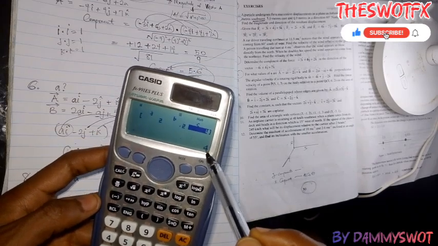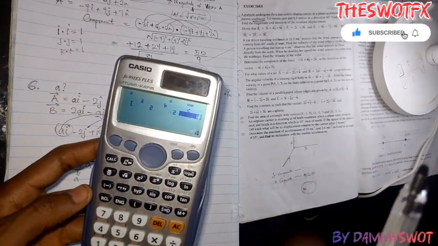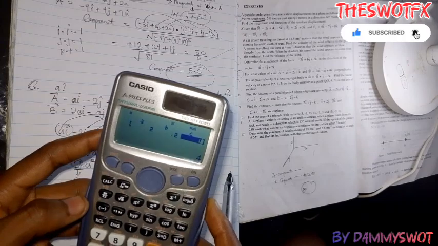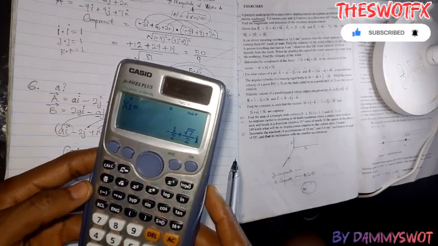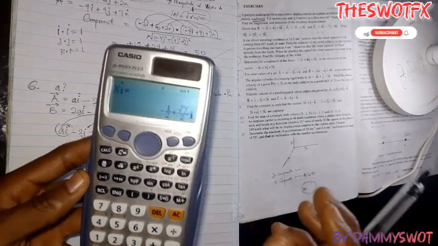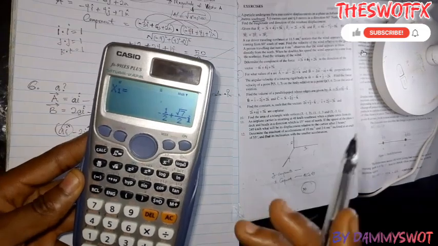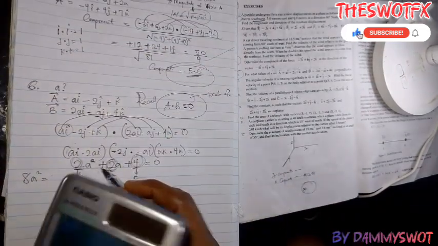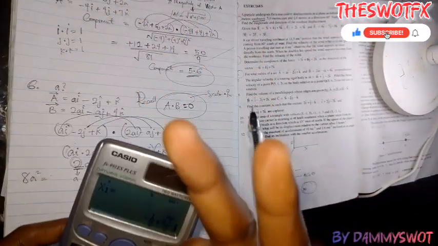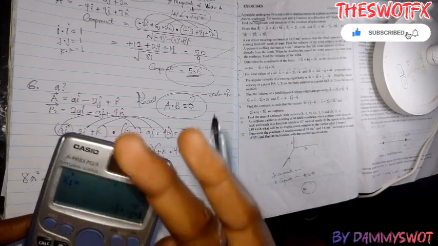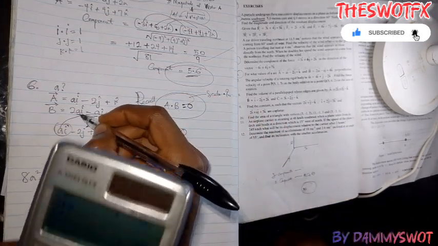That's the last number. So how then do we solve? Then you press equals to. So you just press equals to. After pressing the last number, you press equals to. So meaning that our value for A is going to be 2. Don't forget, our value for A is going to be 2. There will be 1 here, there will also be 1 here.